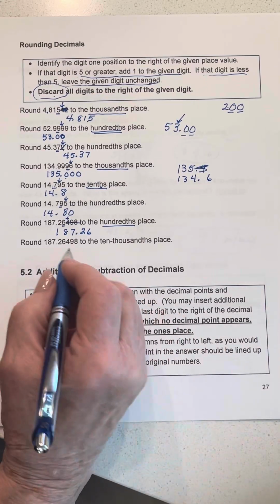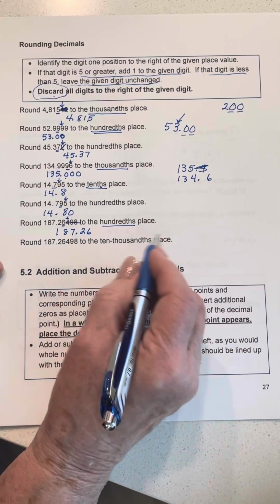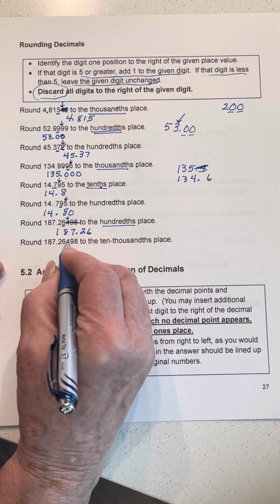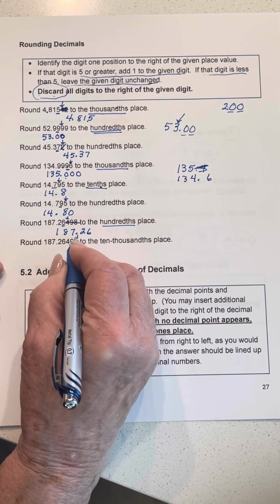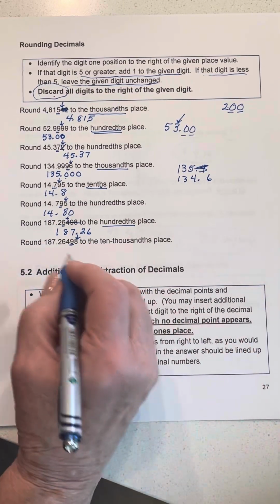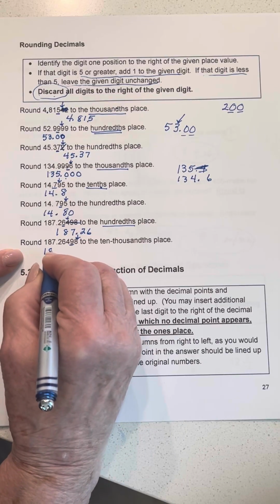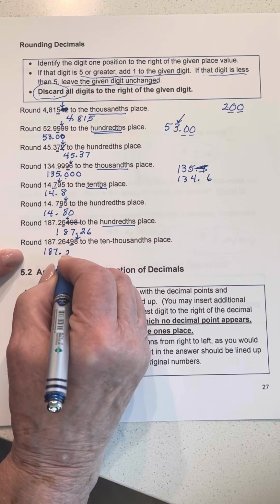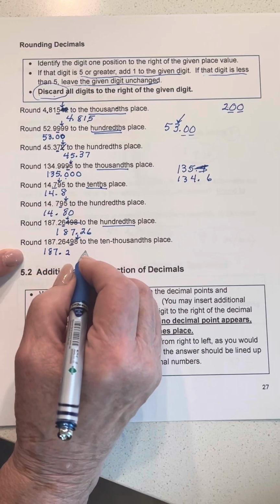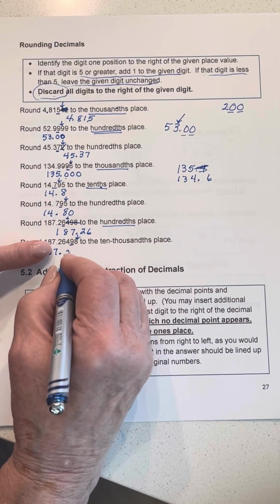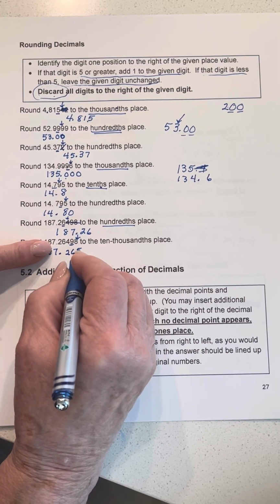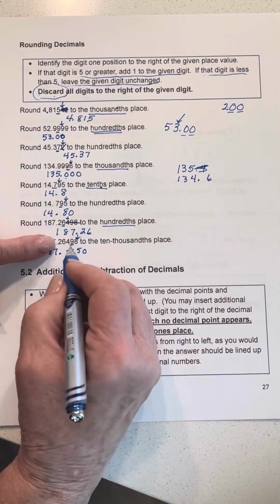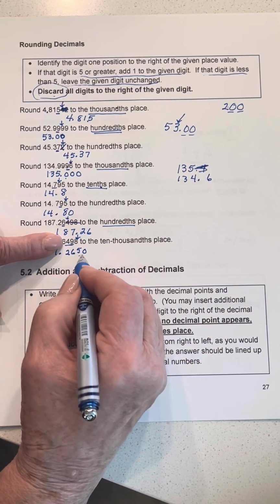And our last one, we're going to round this to the nearest 10,000ths place. Tenths, hundredths, thousandths, 10,000ths. We're looking at the 8, and it says go up. So we're going to have 187 and 2,650. Is that the next one up? From 49, we're going to go up to 50.